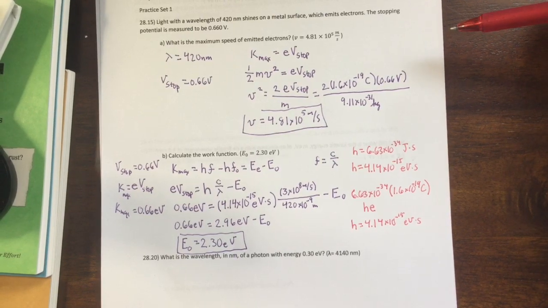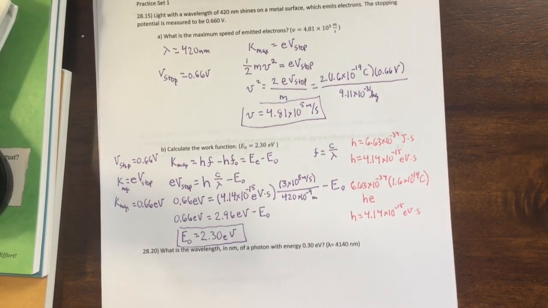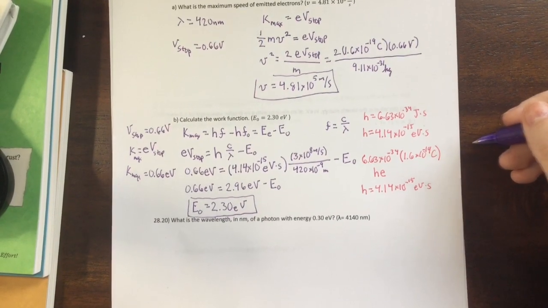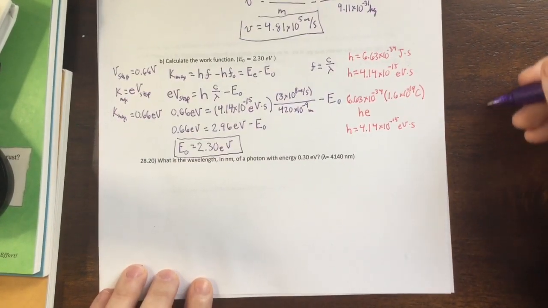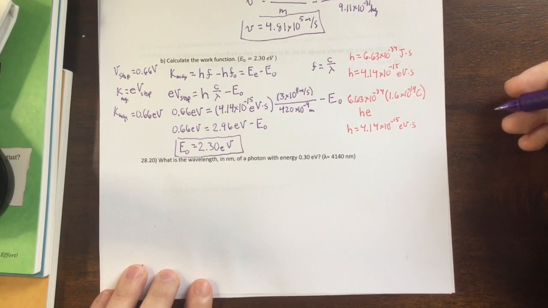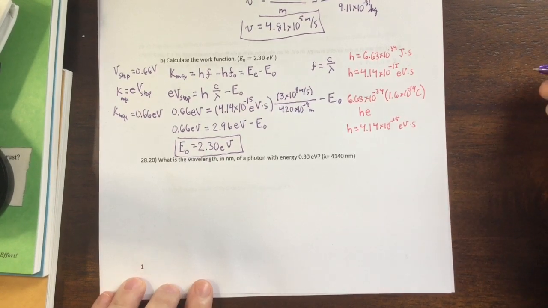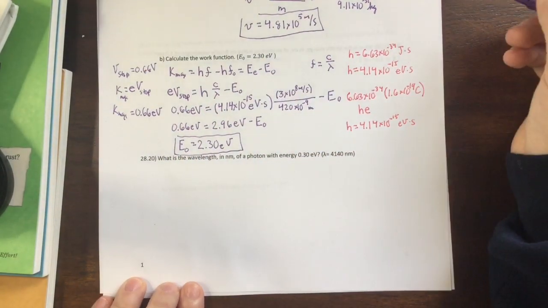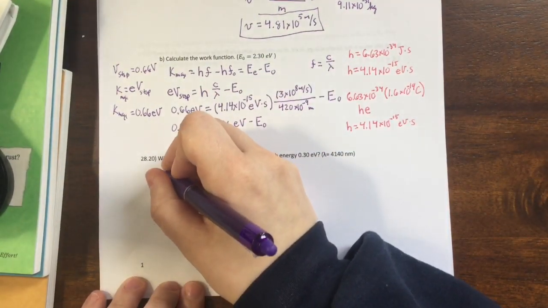For the next one, what is the wavelength in nanometers of a photon with energy of 0.3 electron volts? For this, the wavelength of a photon with that energy.